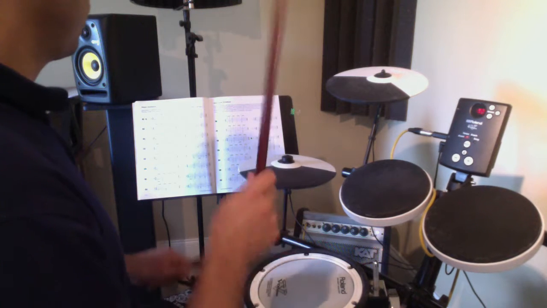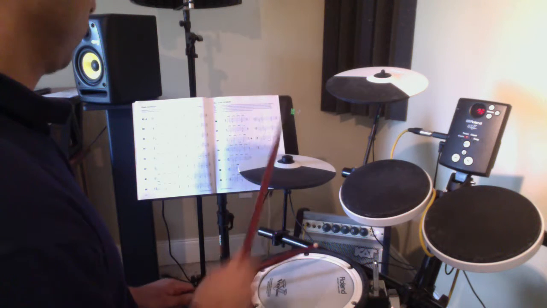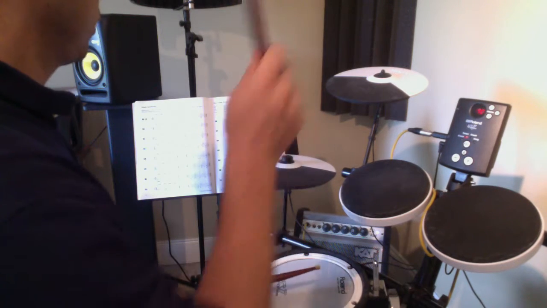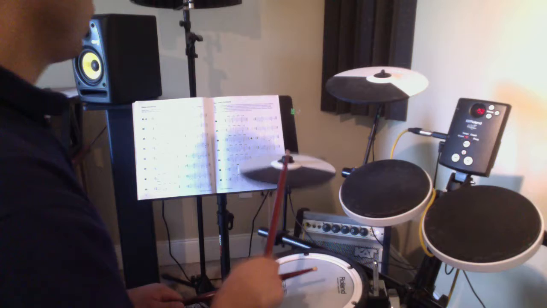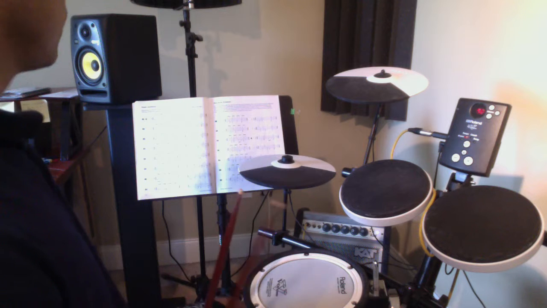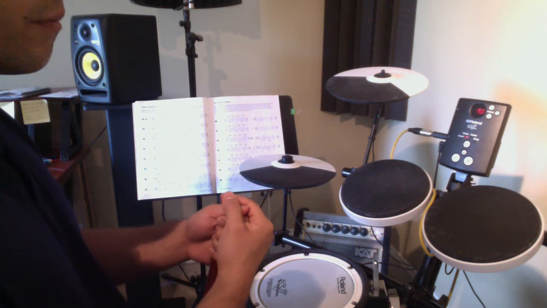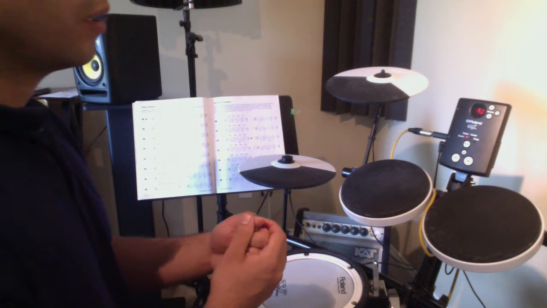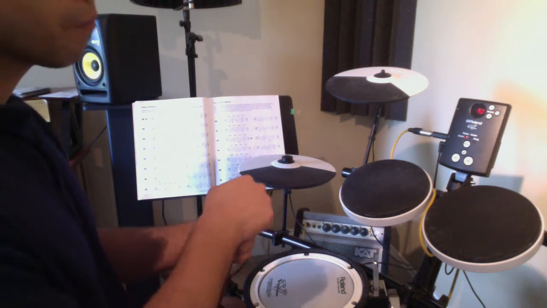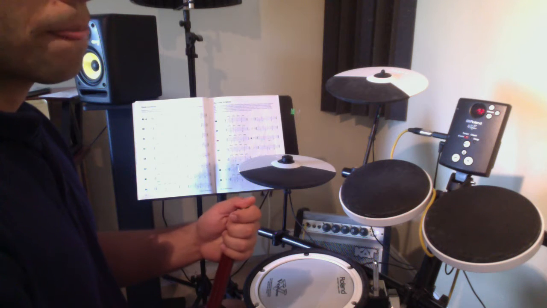Now let's try letter B. 4B. 1, 2, and 4, and 1, 2, and 3, 4, and 1, 2, and 4, and this way you will be able to perform the rest of the exercises. Make sure you use a metronome. I would suggest 60, 65, 70, between those numbers, and then you are going to increase the tempo.